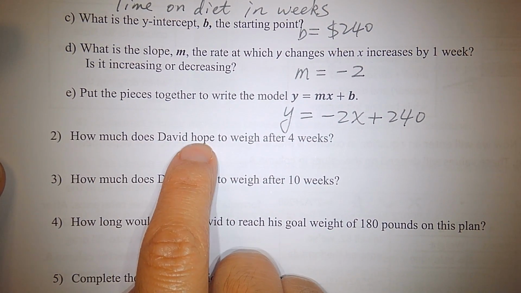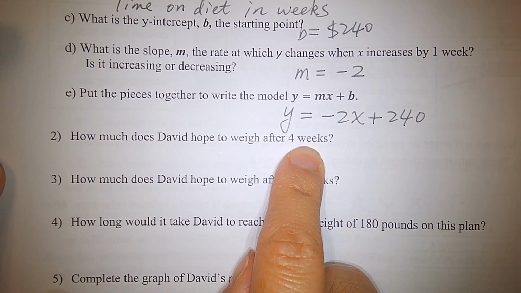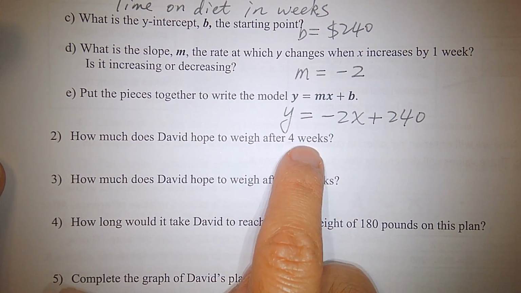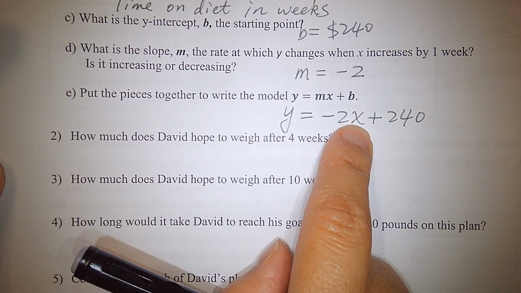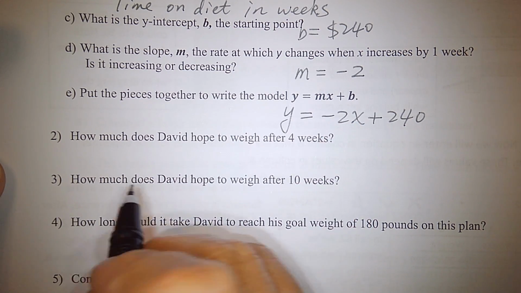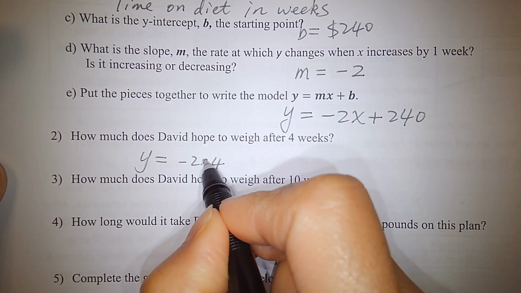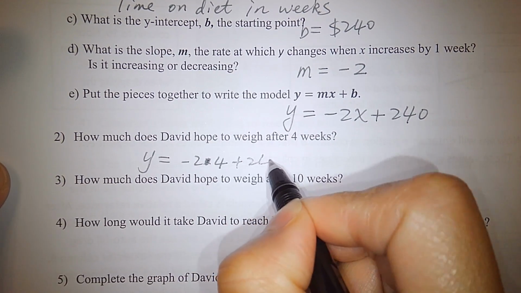Question 2 and 3. How much does Dave hope to weigh after 4 weeks? This X gives us weeks, right? So after 4 weeks, we should replace X by what? 4, right? So Y equals -2 times 4 plus 240.